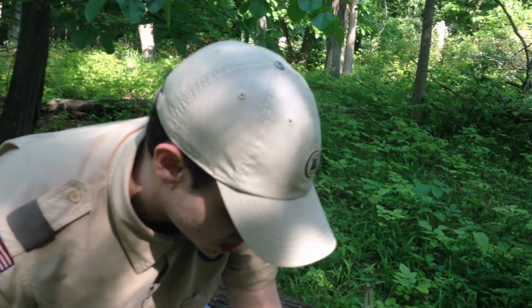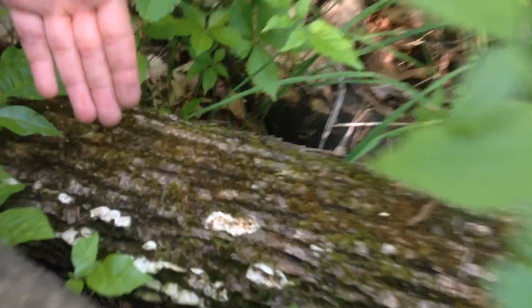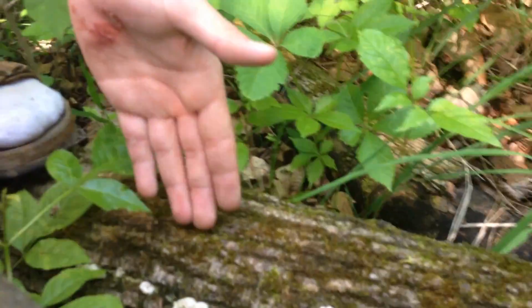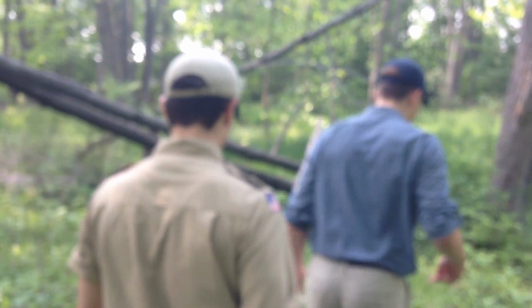Things such as lichens, mosses, and fungi, like this shelf fungi I've just located, all help to break down the different dead areas of an ecosystem. Here's my nature wildlife cadet.